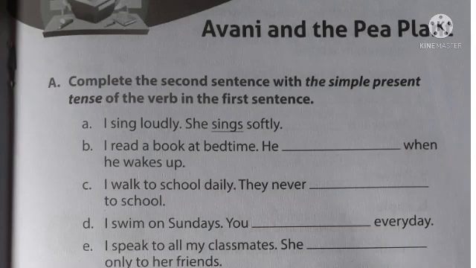And today let us discuss workbook pages 19 and 20 from this chapter, Avani and the pea plant. So children, you can take your workbook and open page number 90. Avani and the pea plant. Exercise A. Complete the second sentence with the simple present tense of the verb in the first sentence. Here you can see in each item there are two sentences.